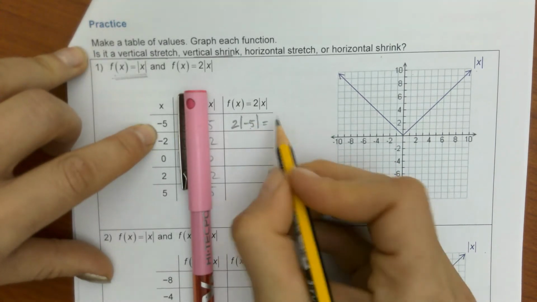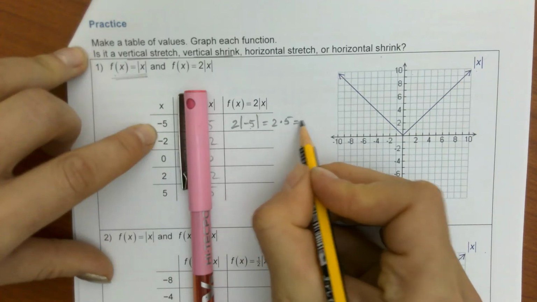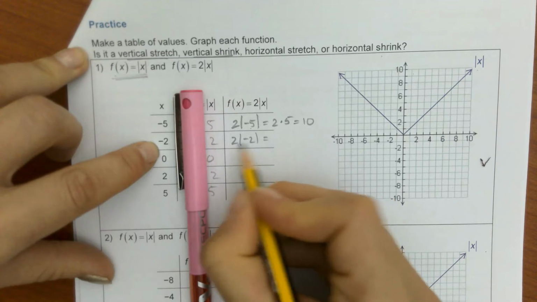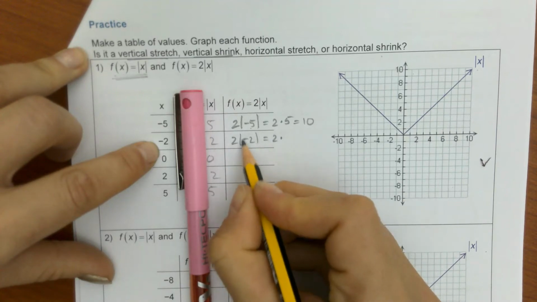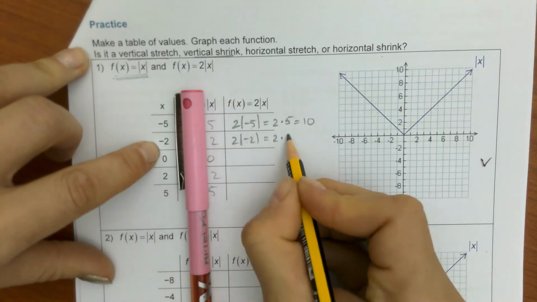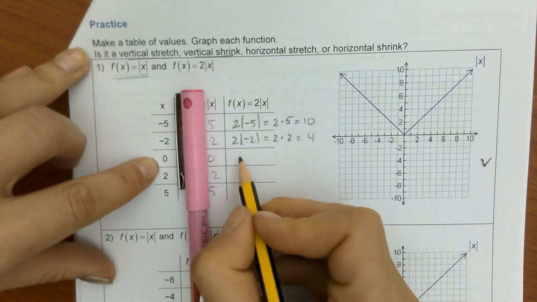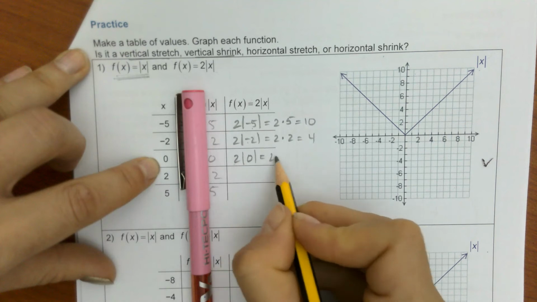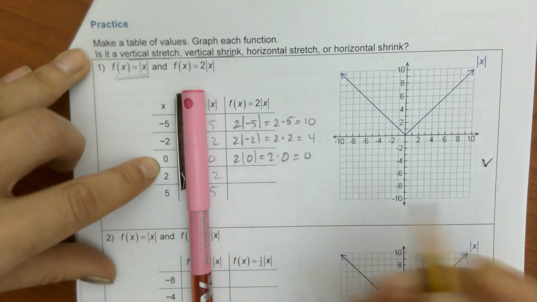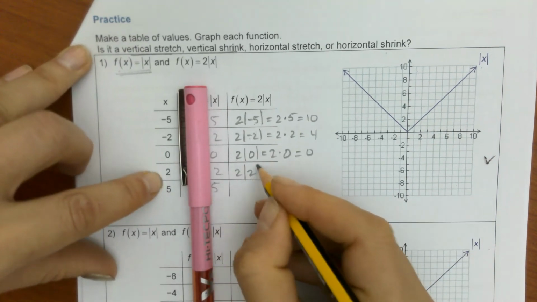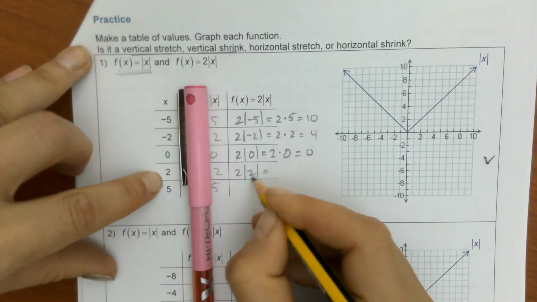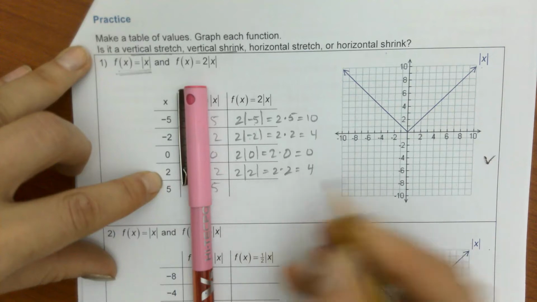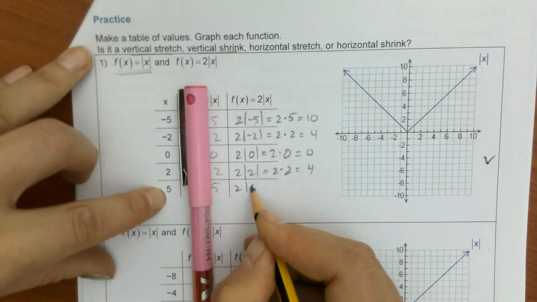Makes it positive, so it's really 2 times 5, which equals 10. 2 times the absolute value of negative 2 is positive 2 times 2, which is 4. 2 times the absolute value of 0. That's just 2 times 0, which equals 0. 2 times the absolute value of 2. Well, it doesn't do anything. It just goes 2 times 2, which equals 4. 2 times the absolute value of 5.